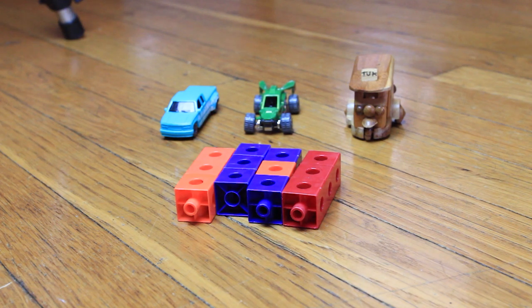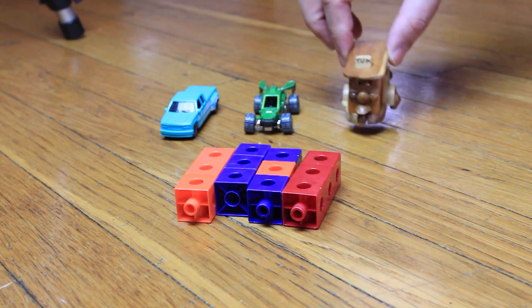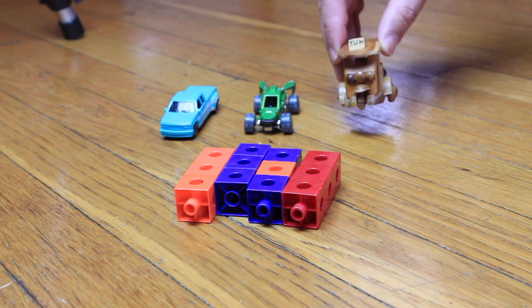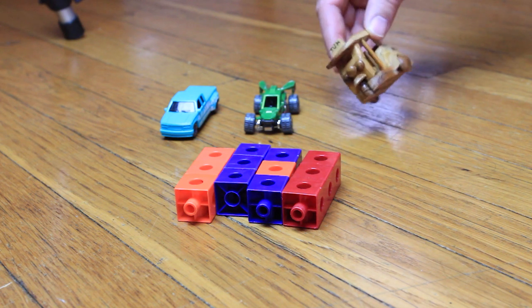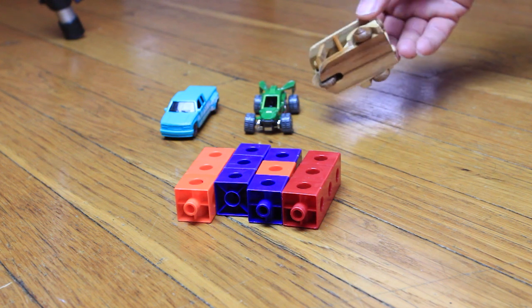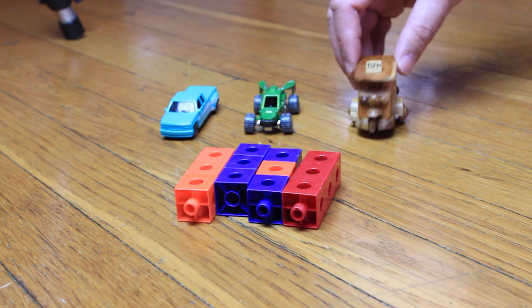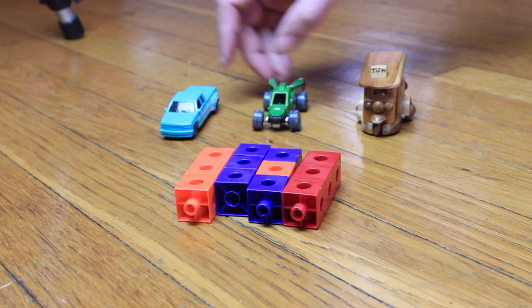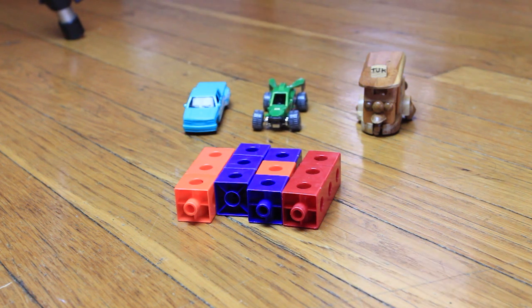We're in a car dealer, and that car dealership has three types of vehicles. The tuk-tuk, if you don't know what a tuk-tuk is, it's kind of like a taxi in Thailand. This was made by hand, but I'd show that off. A race car and a truck.